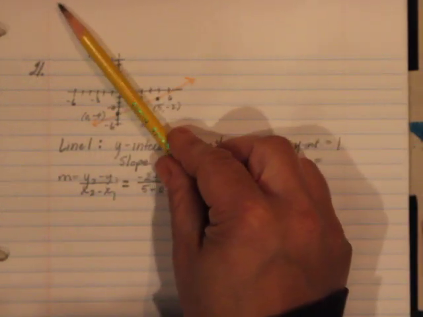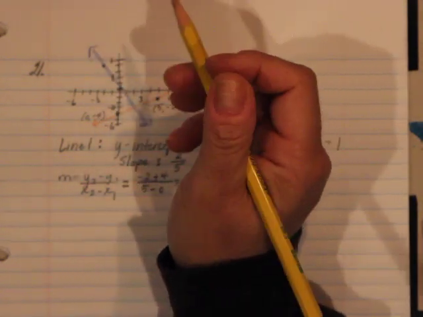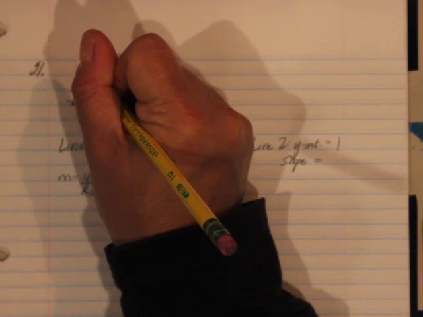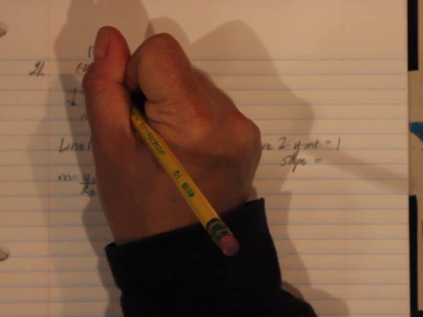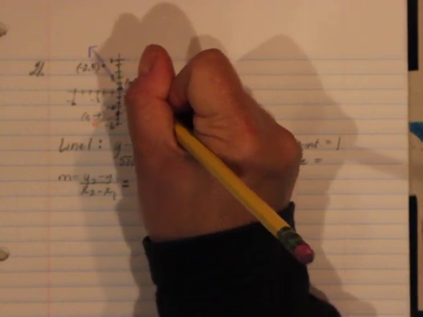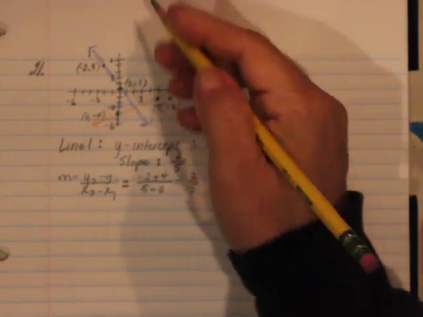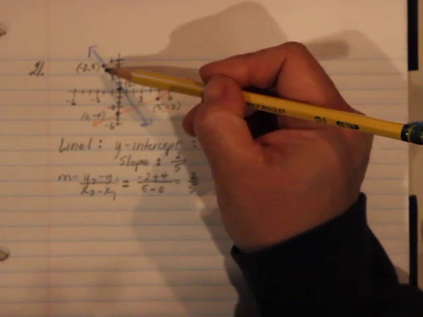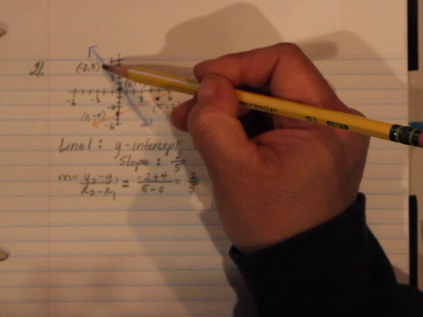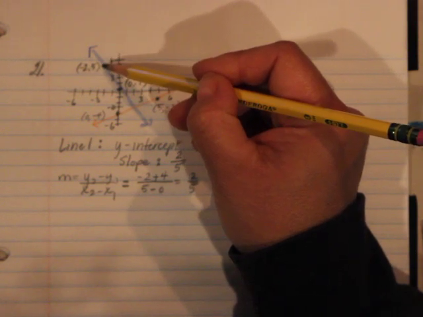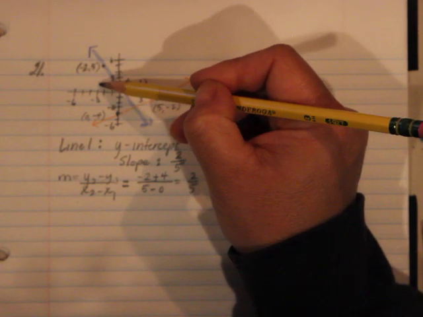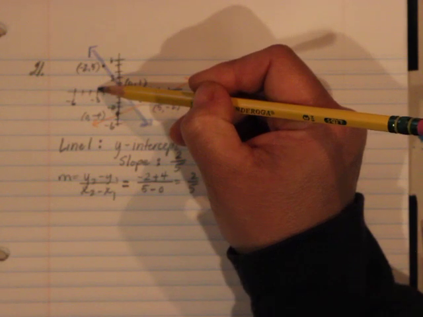Line 2, which is right here, I can tell has a negative slope. Okay, and if I plotted these points correctly, which I should have, then this one, which is -2, 5, and this one, which is 0, 1, I could count how many units do I move down, right? So I'm going to go down 4, 1, 2, 3, 4, there.